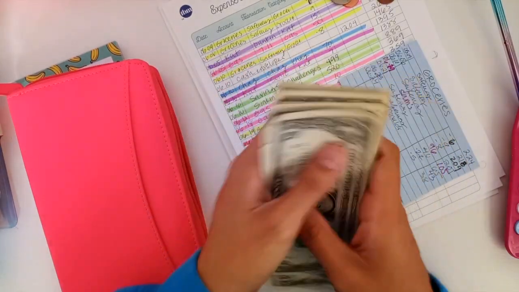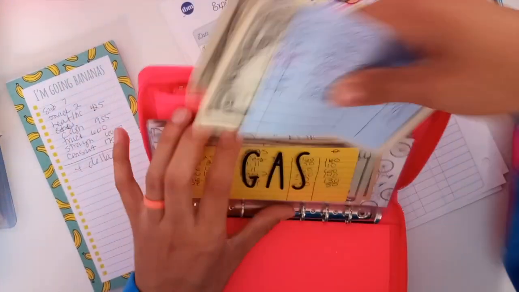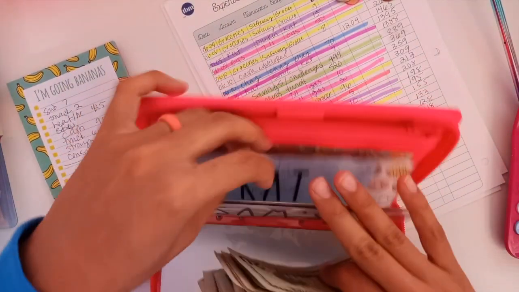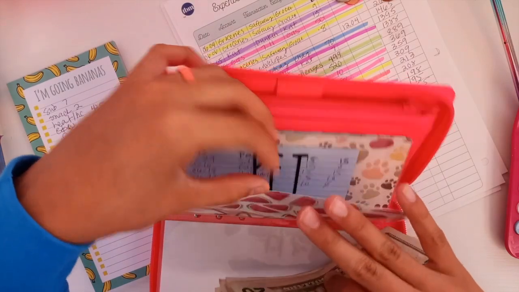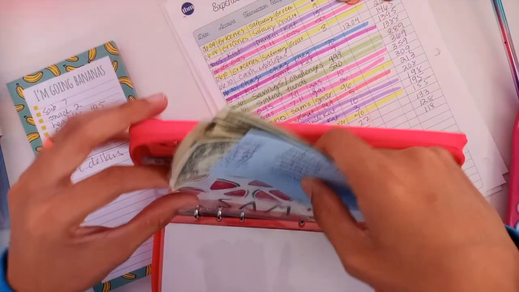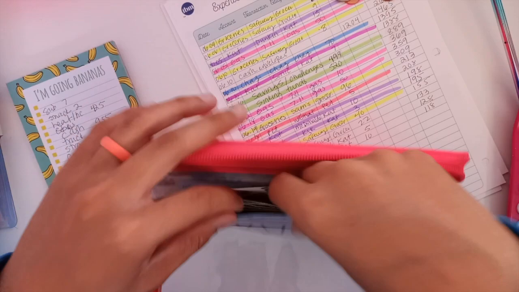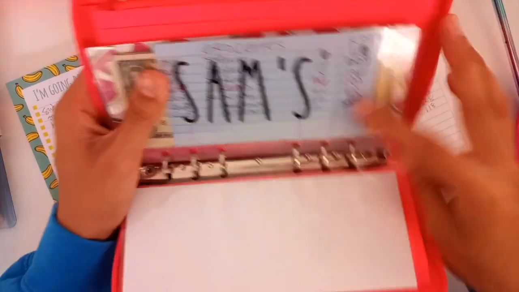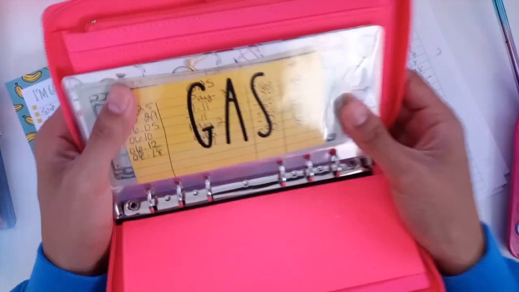Okay, there is 38 in here, so we are all good. There should be no reason why we're off with our cash envelopes. That would be me not tracking well or having a wrong amount in there. All right, so we're all set to go.